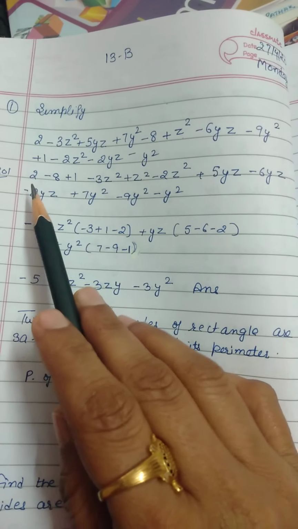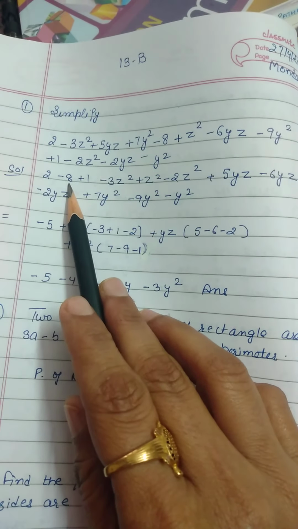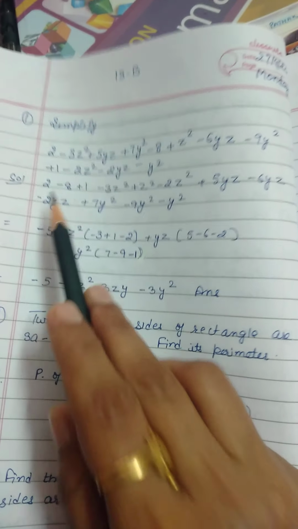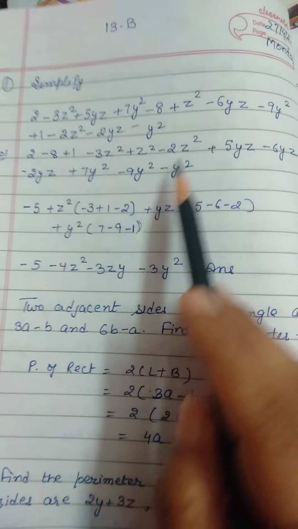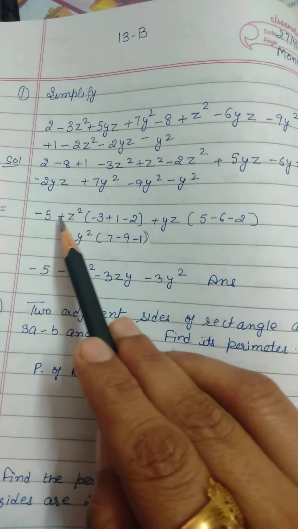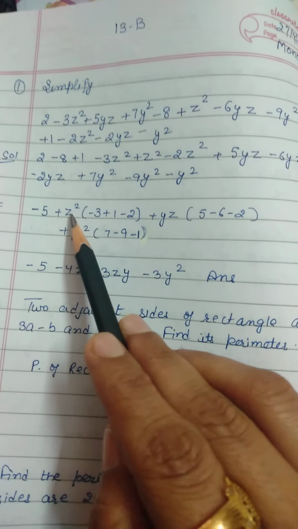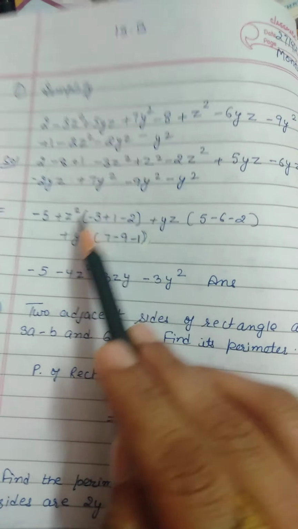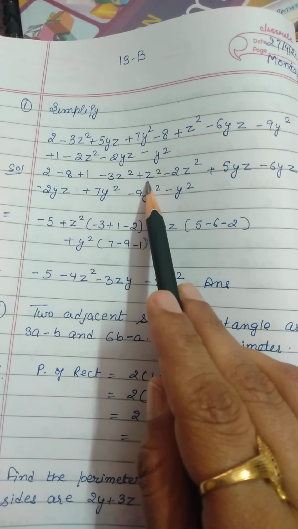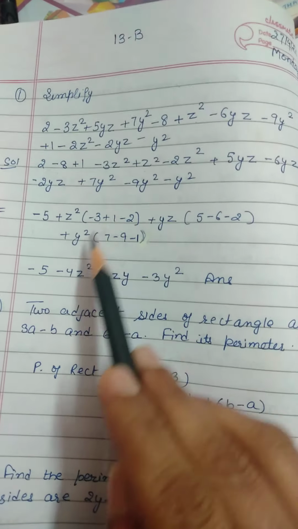Now 2 plus 1 is 3, 8 minus 3 is 5, because 8 is greater, so its sign is going to be used. If you don't know the addition directly, then you can always take plus z common and your variable, then write your number minus 3. If no number is there, then 1 minus 2.